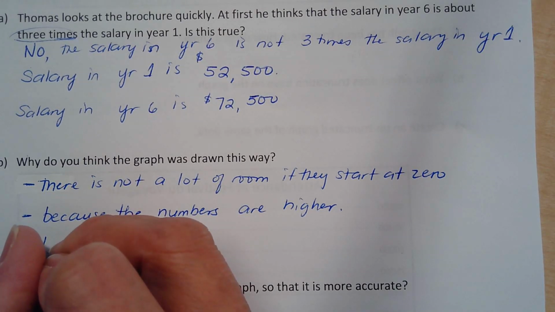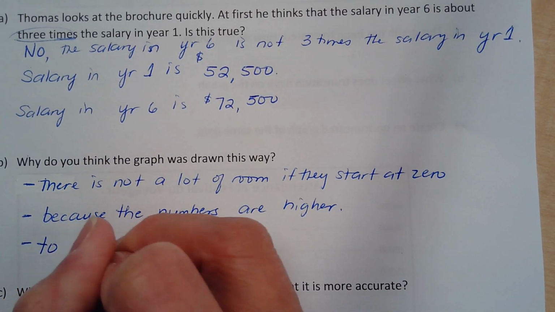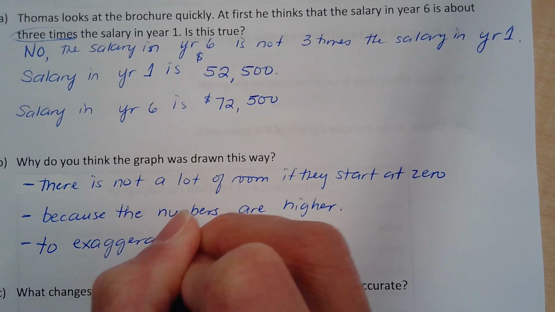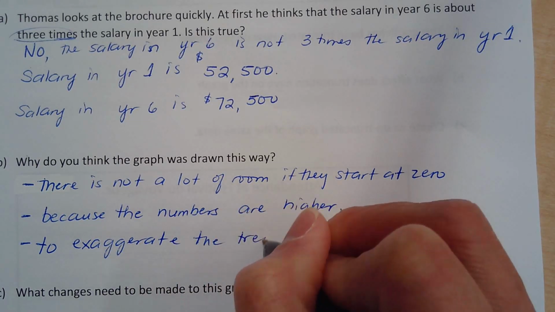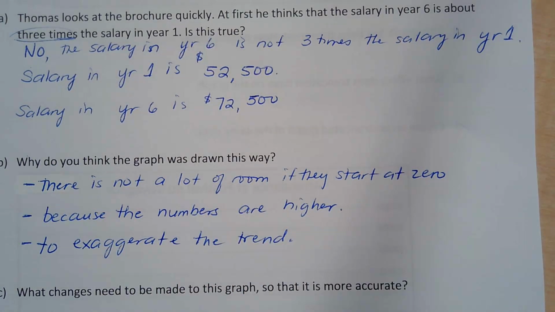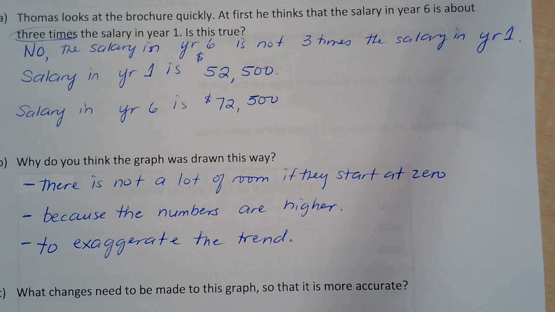And it's also used to exaggerate the trend. It really makes us look at this and say, oh wow, plumbing in 6 years, that's going to be a lot of money. It is still a lot of money. It's just that it tells you that it's going to be way higher than it actually seems. Oh, I see what you're doing.